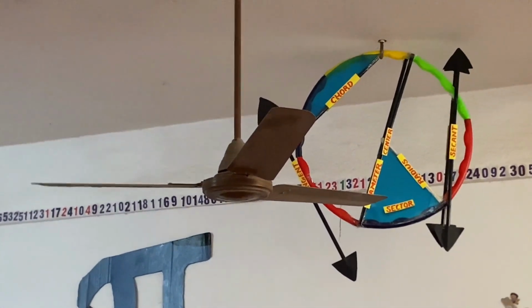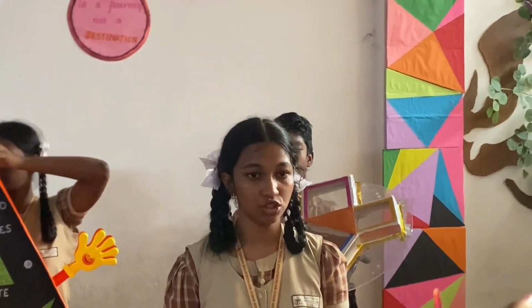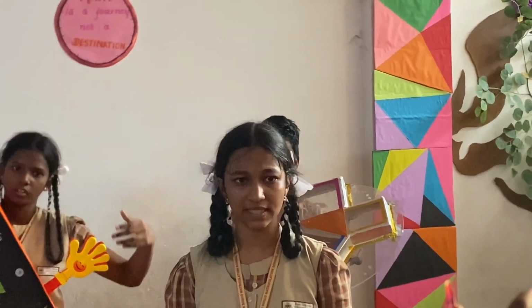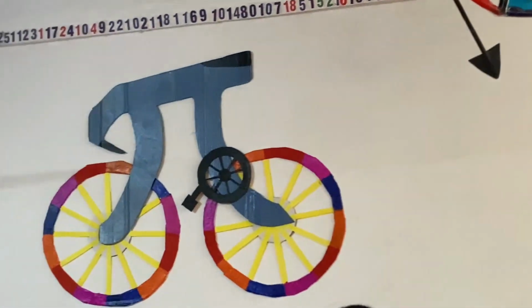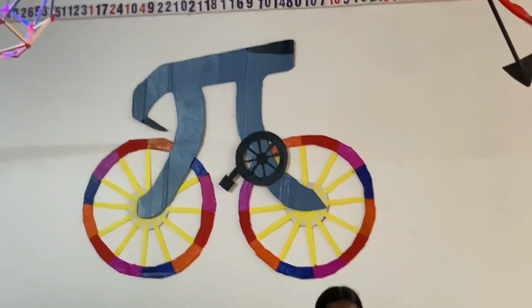We all have seen bicycles and we have also used them. Have you ever seen a bicycle? Pi is a value that we use in doing calculations involving circles. Its value has no end.